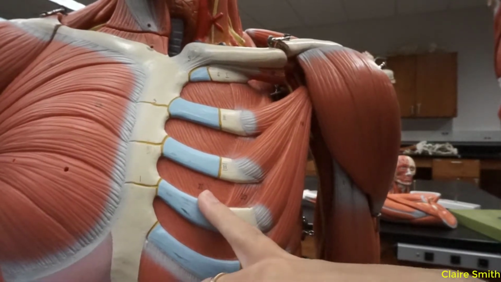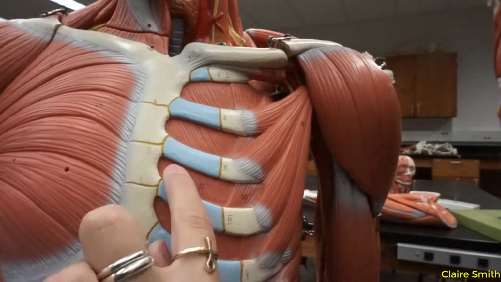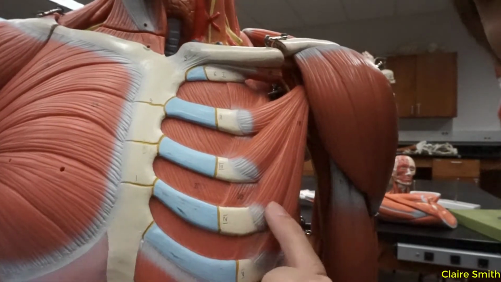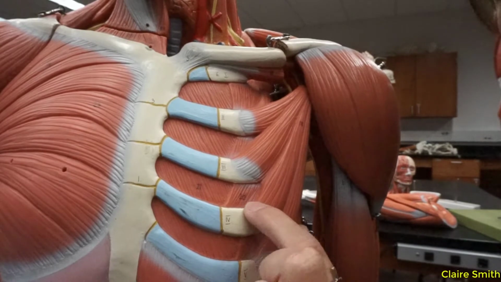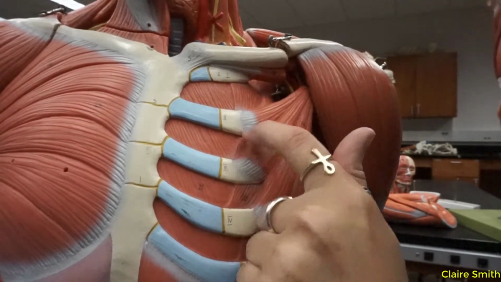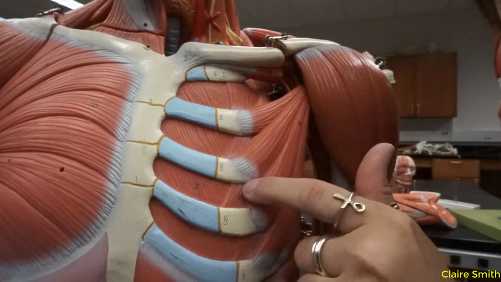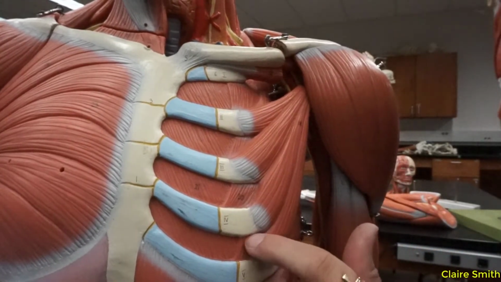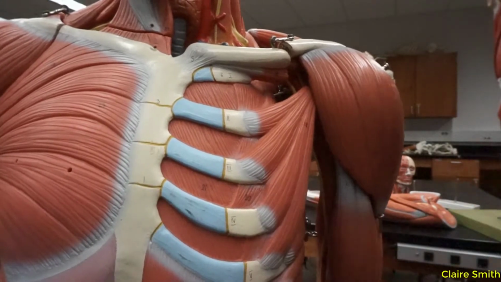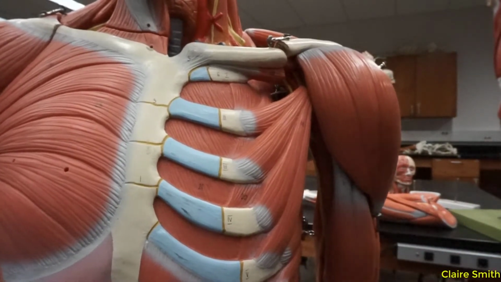So where it says 21 right here, I don't know if you can see that, but that is your internal intercostal. And then you also have an external intercostal. And this one's kind of harder to see, but it's just this little nubbin on the outside. You can see it in all the ribs, and this is going to be more lateral. So internal, medial; external, lateral. Those both help in breathing.